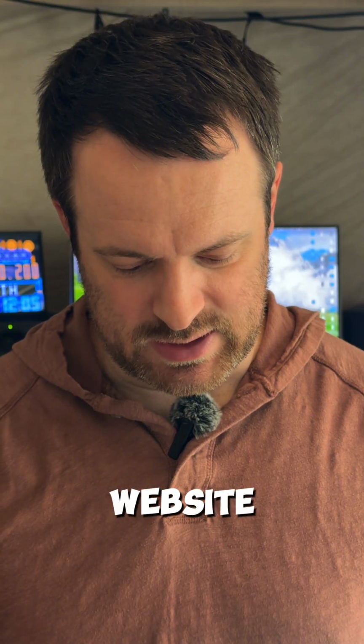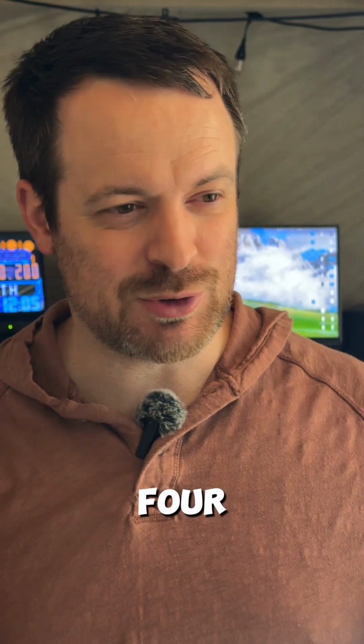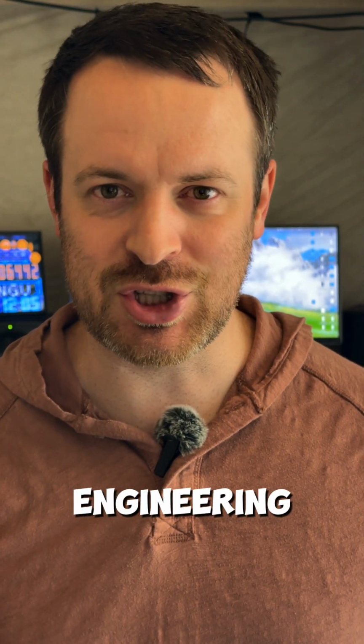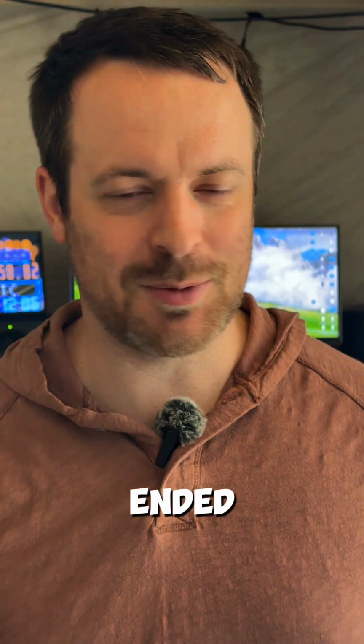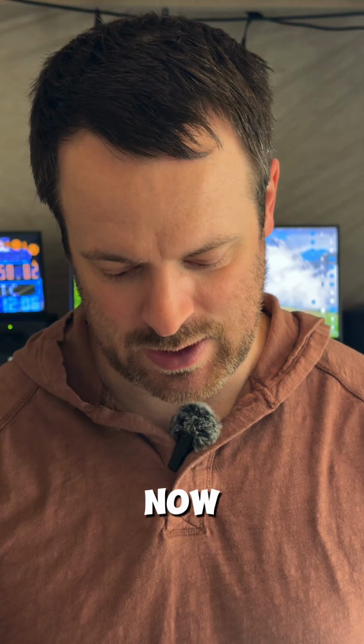Let's see, website, apps, and tools. I made a beat sequencer, 4-track beat sequencer. I told it to model it off of like Teenage Engineering design style, and it ended up looking pretty good. But that's just there for now.